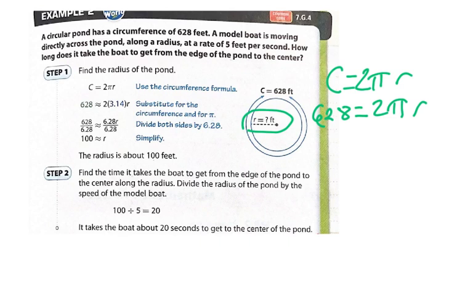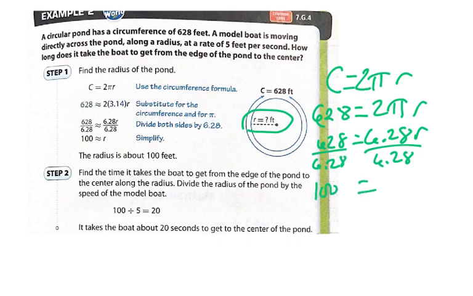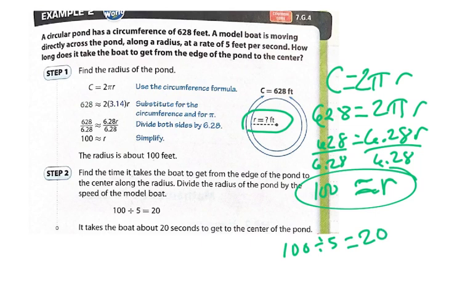So what I'm going to do now is I would take 2 times 3.14. So I have 628 equals 6.28 times r. So then I would divide by 6.28 on both sides to isolate r. And I would get 100. And we're using approximately equal to because pi is not exact when we use 3.14. Is approximately equal to r. So the radius is about 100. It's telling us then they want to know if it goes 5 feet per second, how long will it take to reach the middle? Well, so I would take my 100 and divide by 5. When I do that, I get 20. It's going to take about 20 seconds to reach the middle. Okay? So again, you're just using that formula, plugging in what you know to solve what you don't know, which is r.